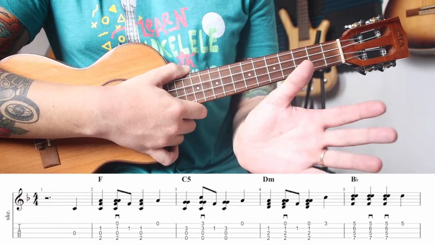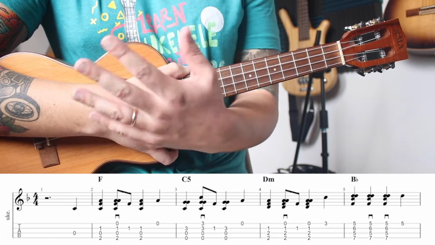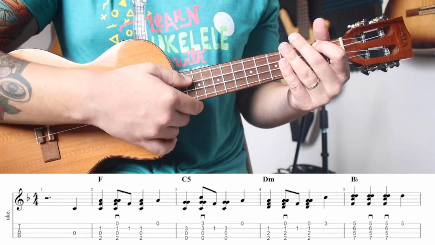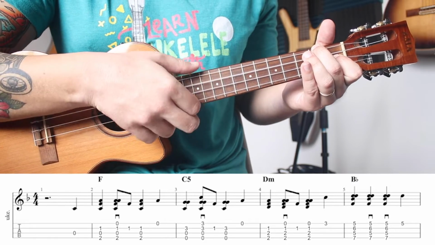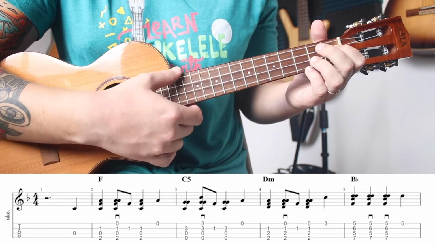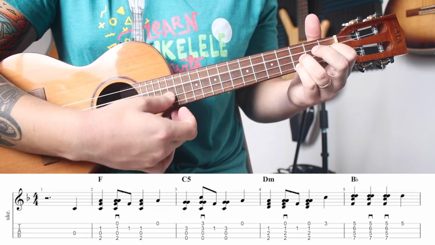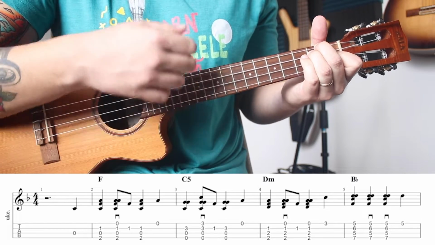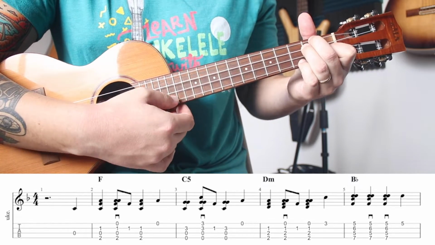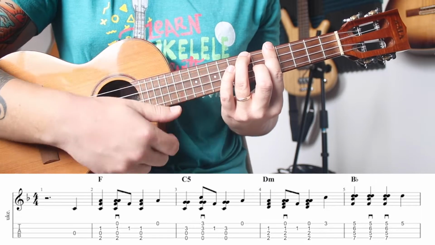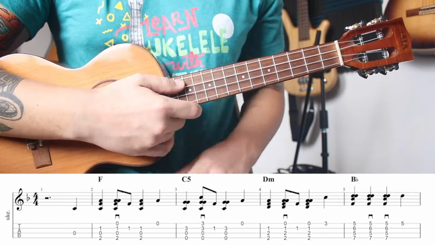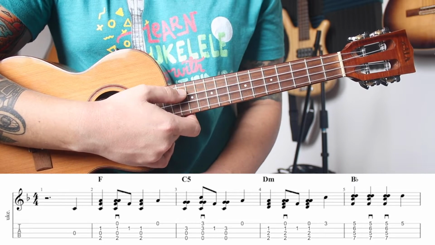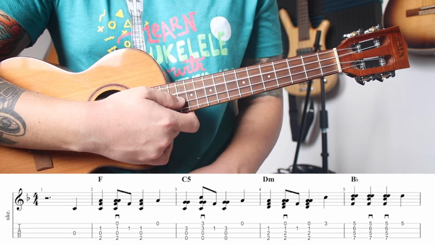Okay, so this is an 8-bar verse, 8-bar chorus, and we're gonna break them down 4 measures at a time. So let me go ahead and play the first 4 for you. Okay, so we're gonna kick it off with this C note here, and that's the 4th beat, like an intro note.